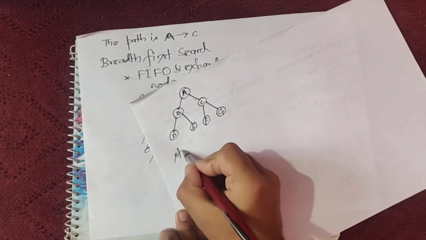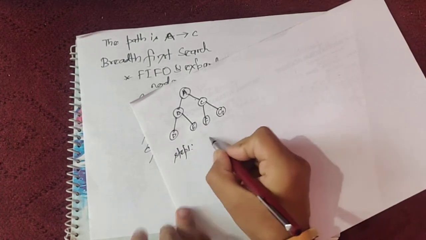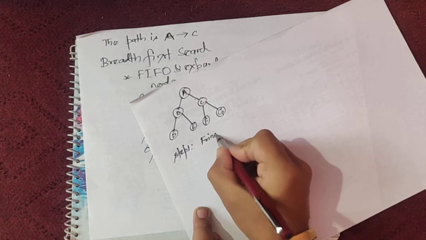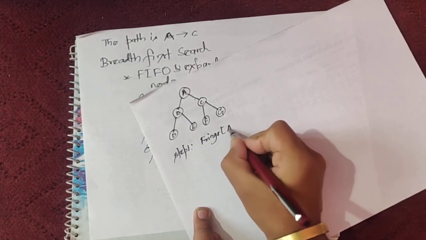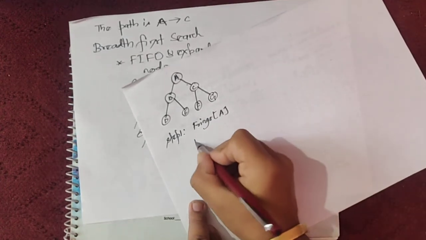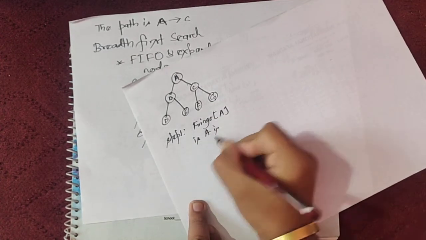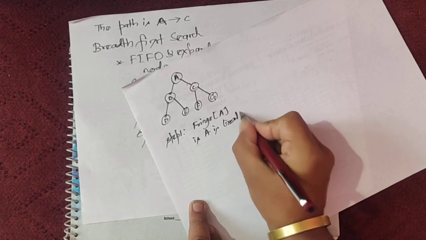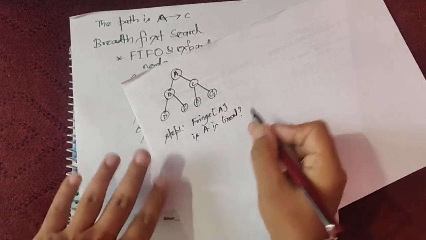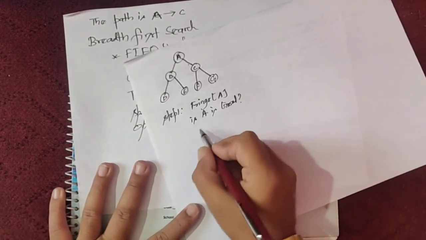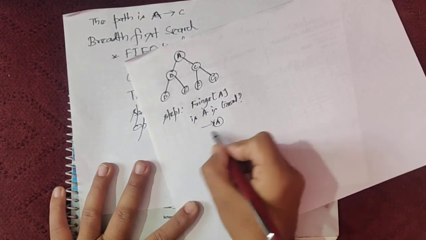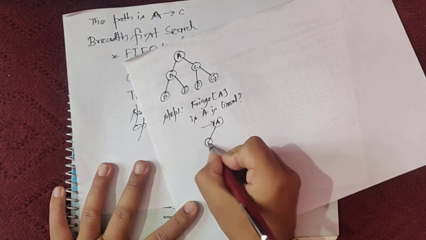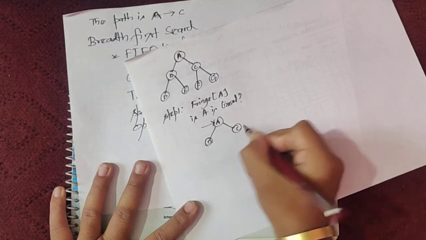So step 1. Our fringe is A here. The first starting node is A. Is A the goal? So we check A, and B and C are its child nodes.